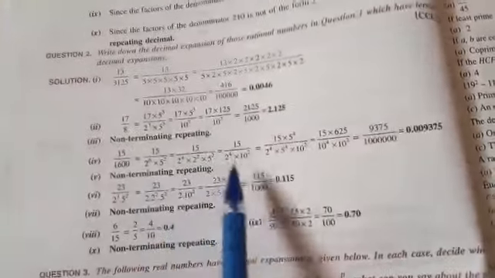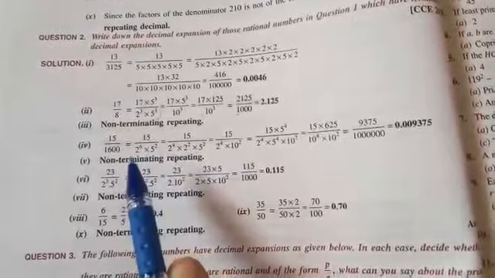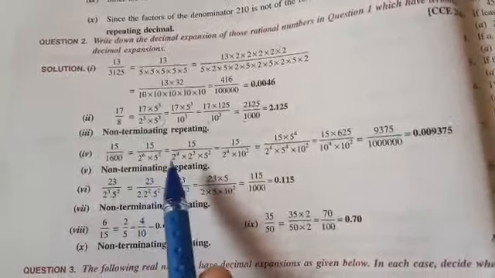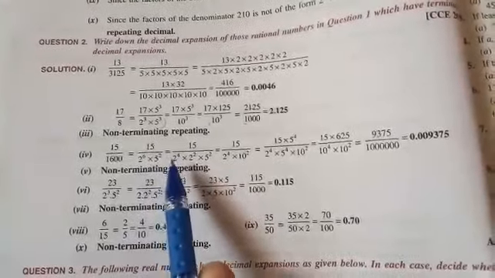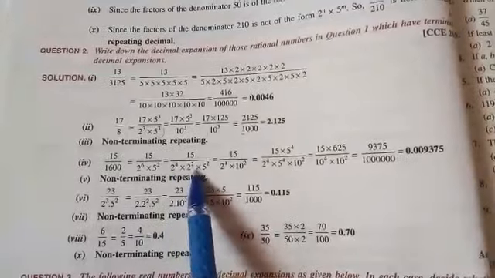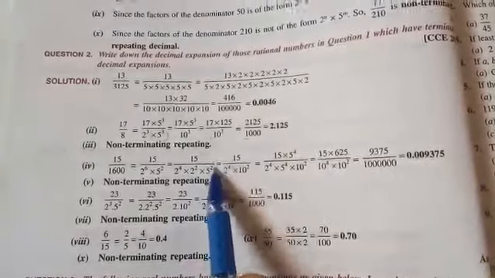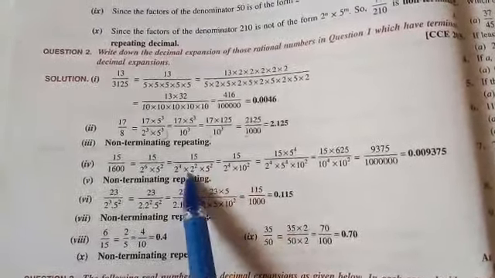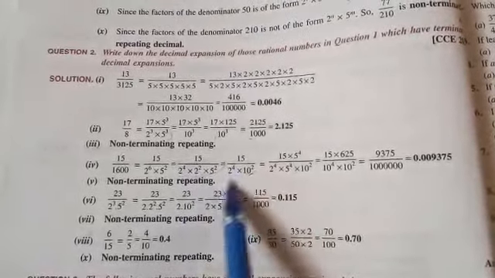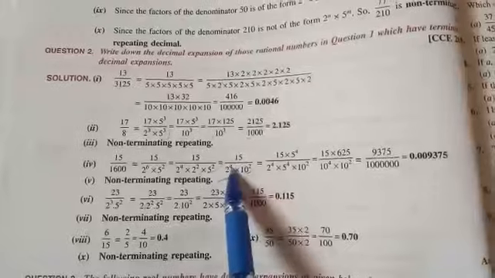Next, the fourth question, 15 divided by 1600. In 1600 you have 2 to the power of 6 and 5 to the power of 2. So you can write it as 2 to the power of 4 into 2 square into 5 square. This 2 square into 5 square can be written as 10 square, and only 2 to the power of 4 remains.